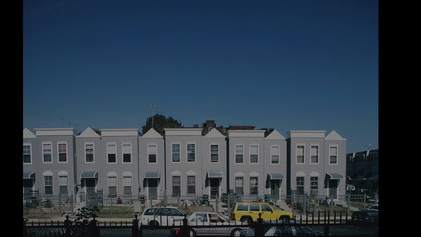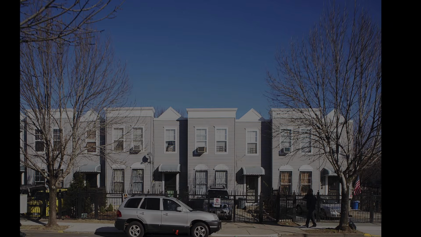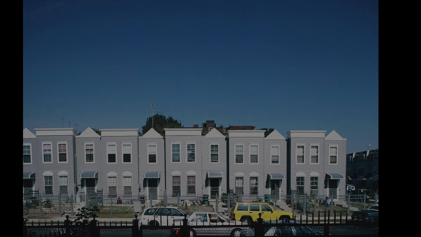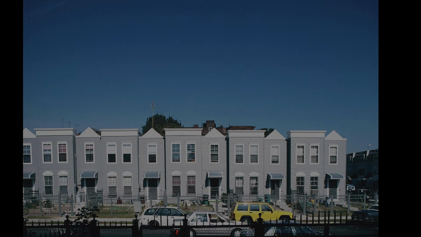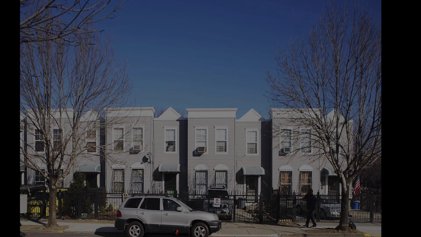I'm sure the people that live there enjoy it. I'm not trying to bash anybody, but you're the same distance as you were. Maybe not people on top of you, but it's not like it's more private. And then even these. This is 1994, and by 2013, I think more emphasis on the security aspect of it.